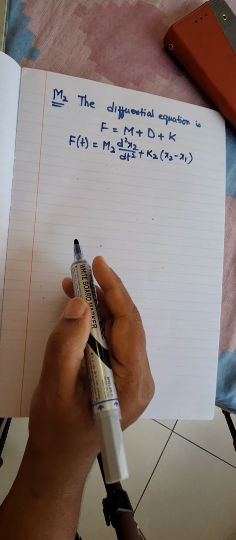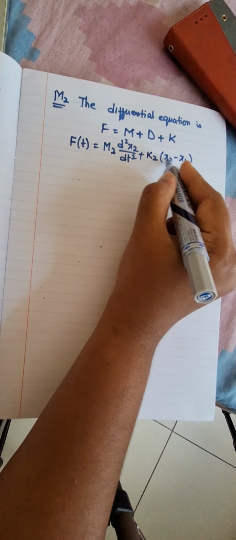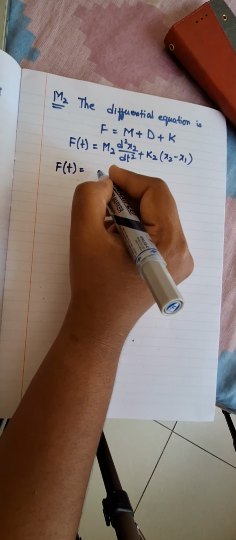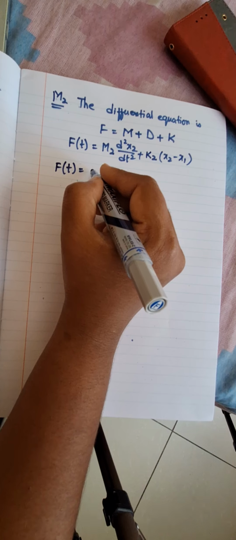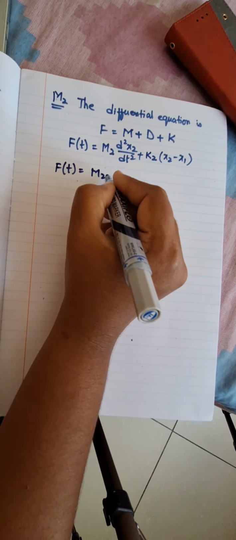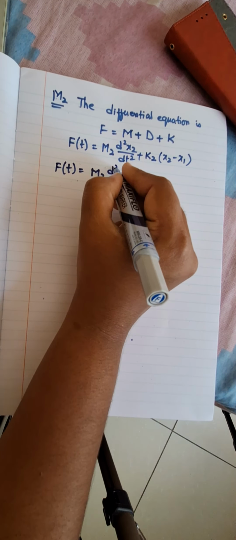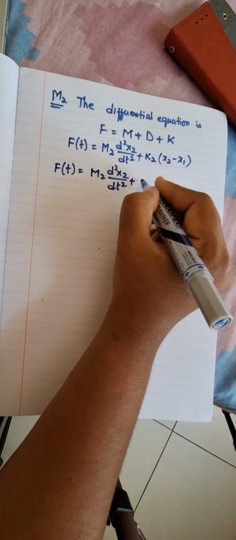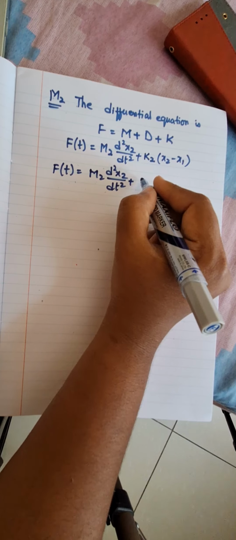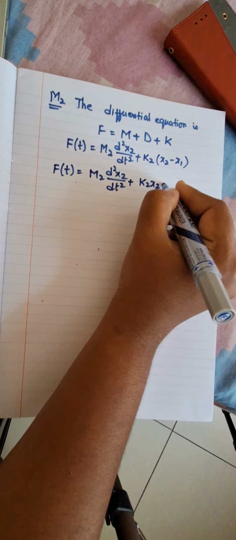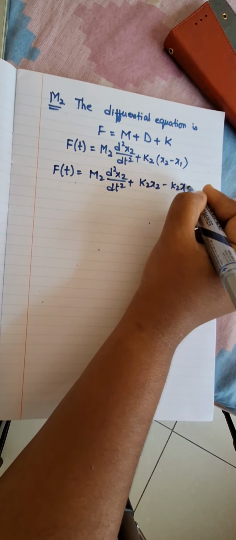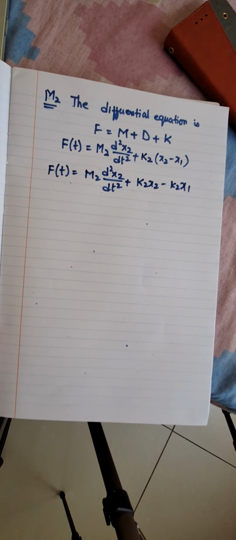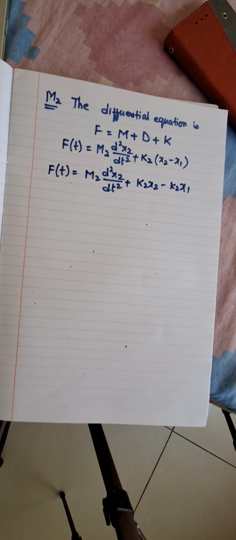Now this is my equation. Now let me separate this. So I will write it as f of t is equal to m2 d square x2 by dt square plus k2 x2 minus k2 x1. I multiplied k2 with these two. Okay, so now this is my equation.